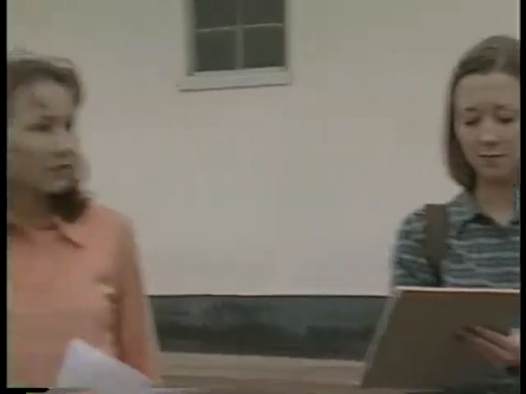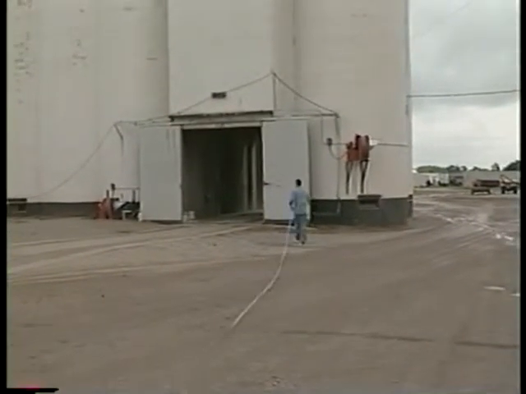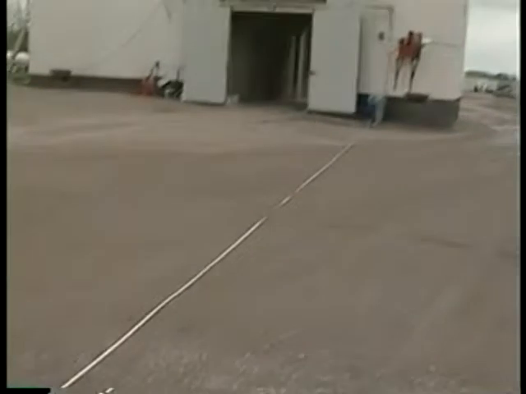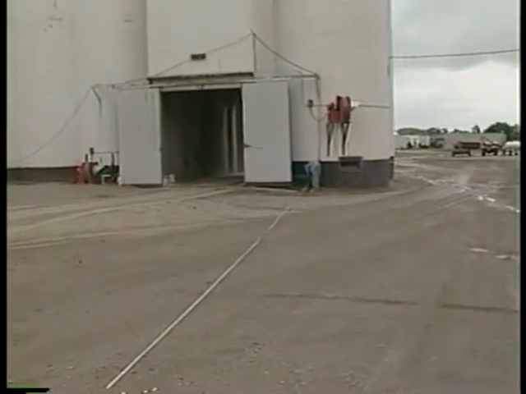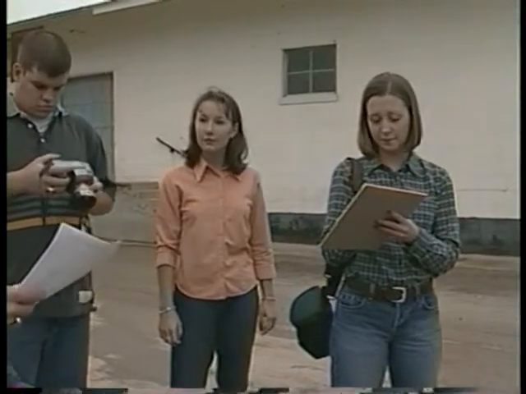Now we need to measure from the line to the building. You're going to have to pull it tight. That's good. 88 feet, 8 inches. Yes, ma'am.